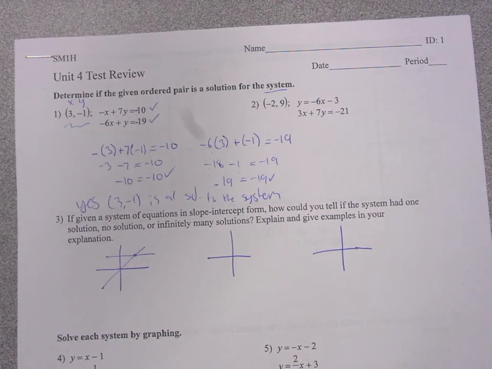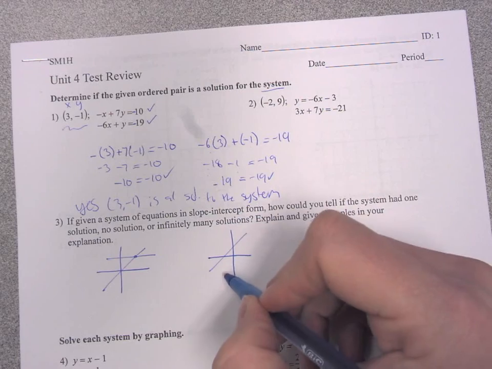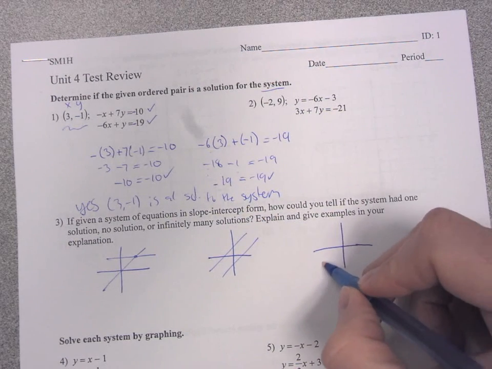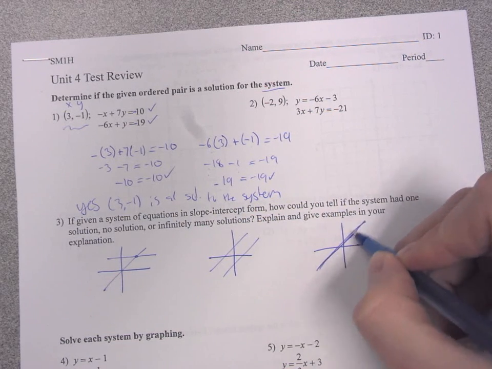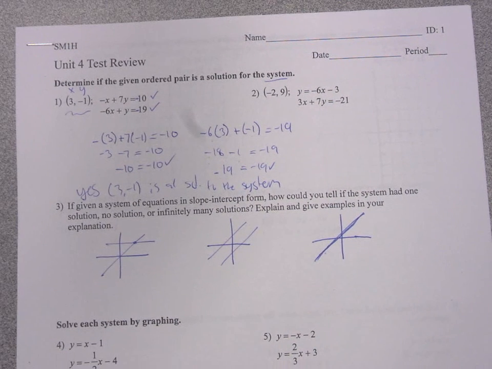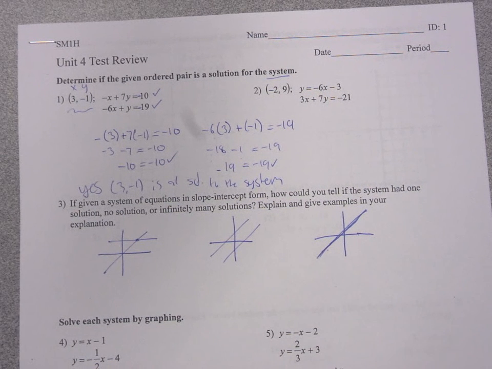Remember that a solution to a system of linear equations is an intersection point. So sometimes you'll get an intersection point between two lines, but sometimes two lines will never intersect. And sometimes you'll have two lines that are right on top of each other, and they actually intersect everywhere. Okay? So you can tell if the lines are going to intersect based on the equations. You can look at the equations and tell.